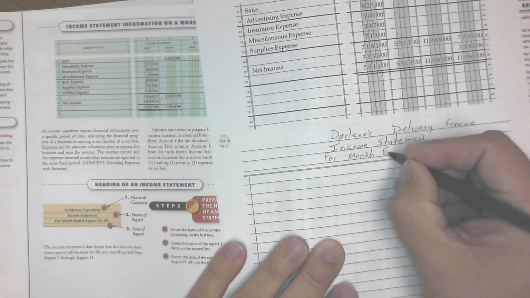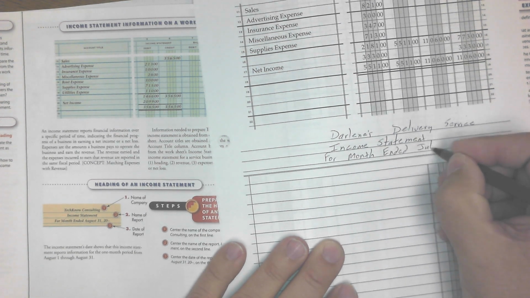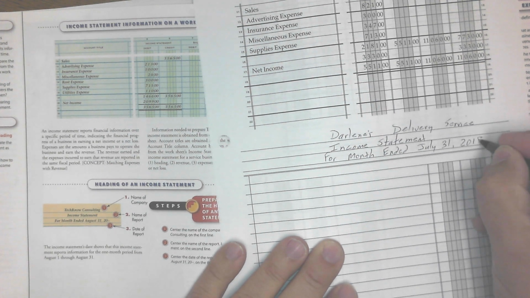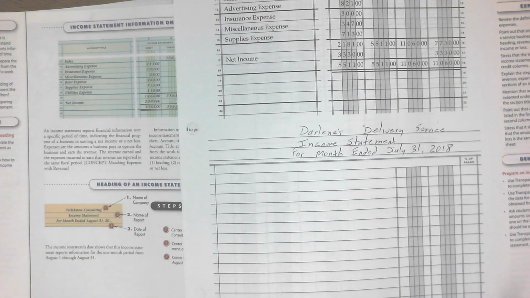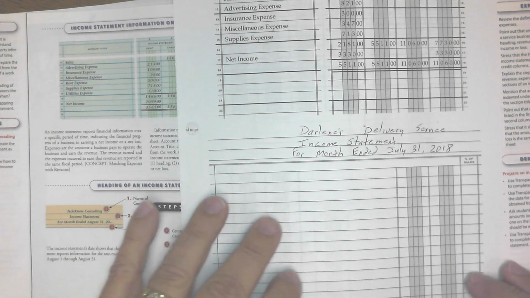For month ended July 31st, we'll just make it 2018. So we've got our header filled out.